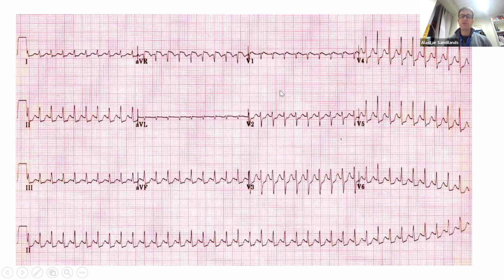Okay. Are there any P waves? I can't see any P waves. I think this is a T wave because that's too big to be a P wave. These are T waves. And so this is what we call a narrow complex tachycardia, a regular narrow complex tachycardia.